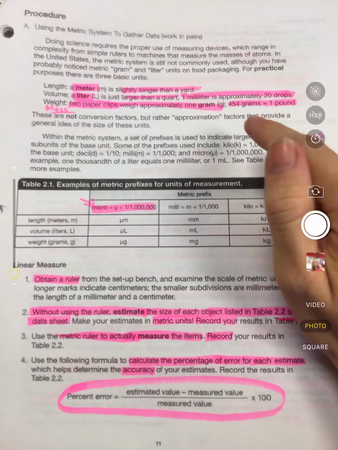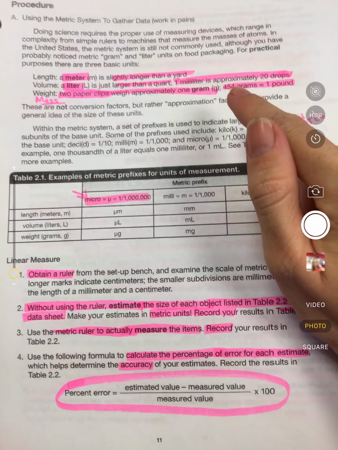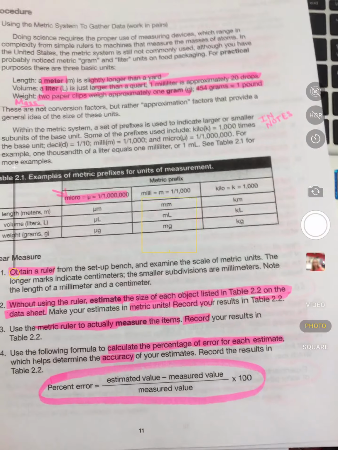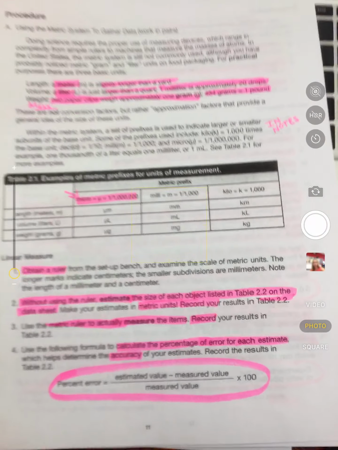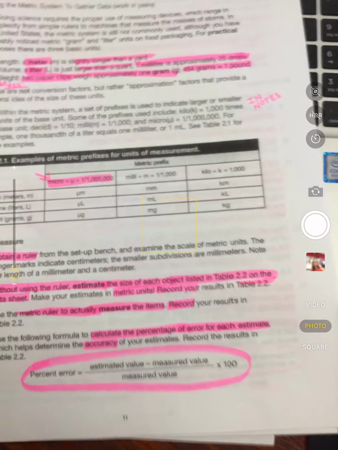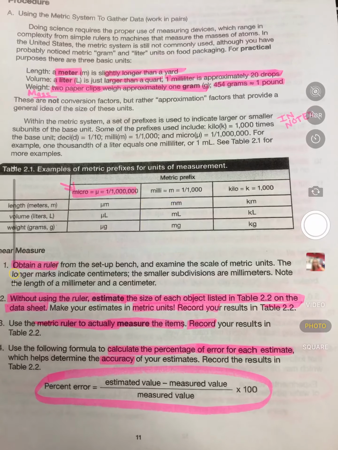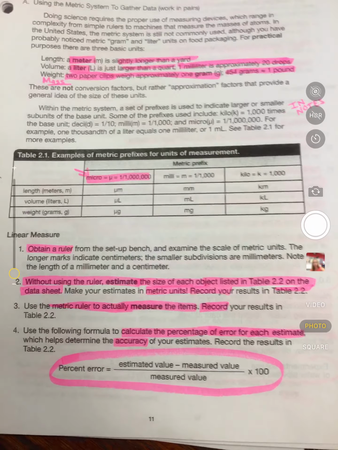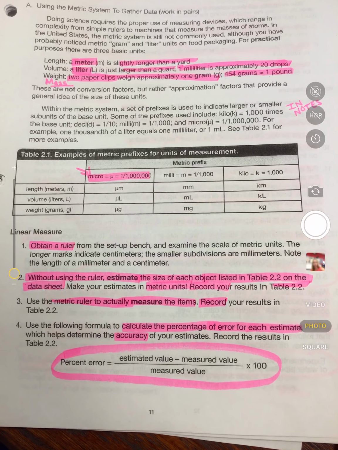So meters, again, are slightly larger than a yard. Liters are larger than a quart, and a milliliter is approximately 20 drops. And weight, 2 paper clips weigh approximately 1 gram. And I hate that it uses weight. Notice I wrote mass on my paper because weight can change depending on gravity, and the balances that we use do not deal with weight, they deal with mass.